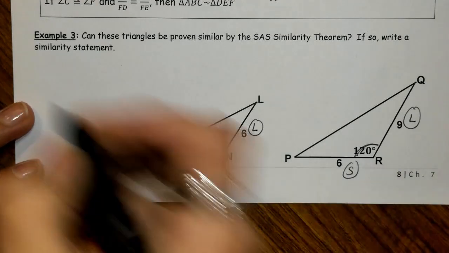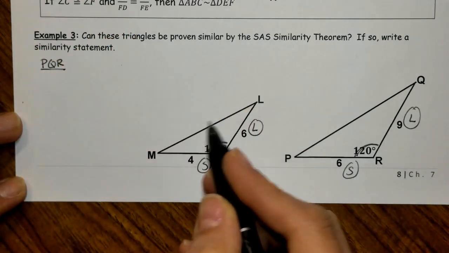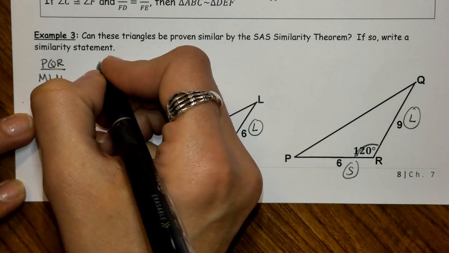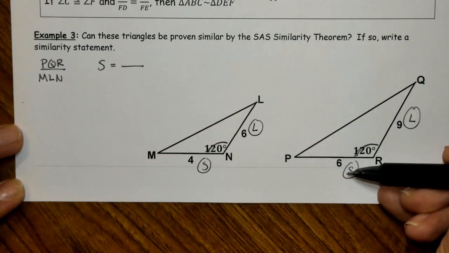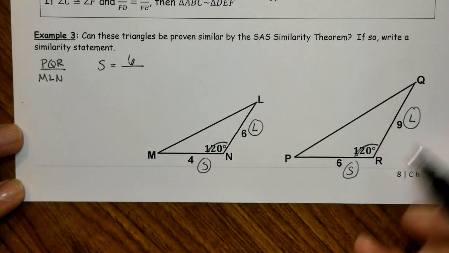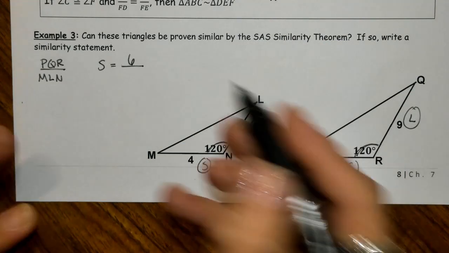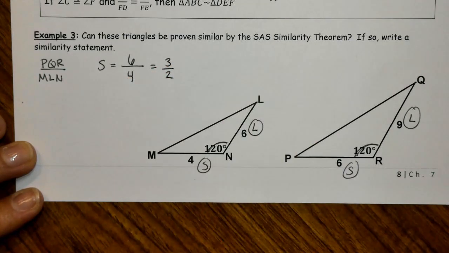We're going to say triangle PQR, I'm going to put in the numerator. And over here, triangle MLN, I'm going to put in the denominator. Looking at the small sides, PQR first. Small is 6. Over here, the other triangle, the 4. Simplifying down to 3/2.